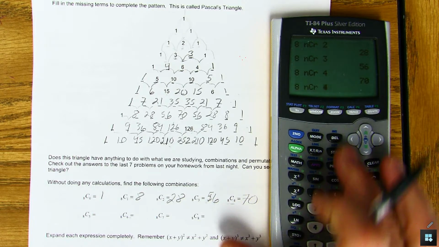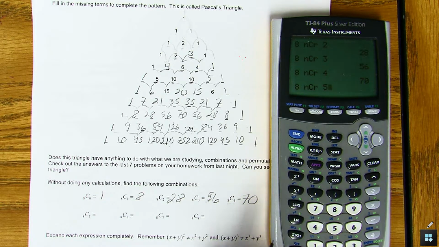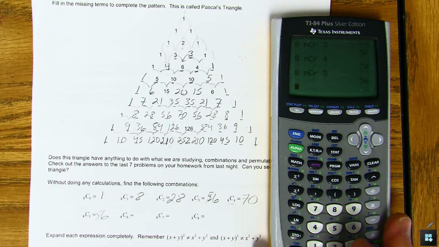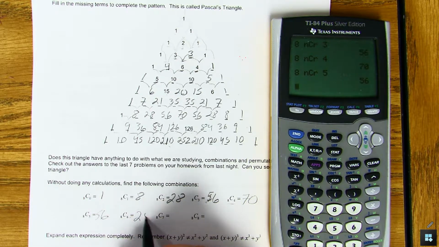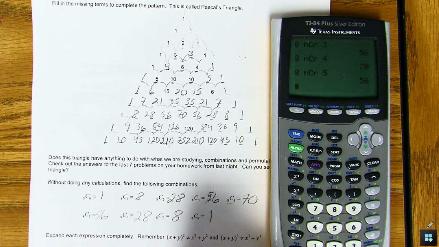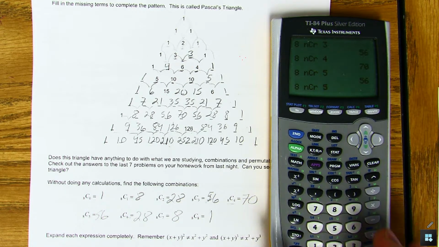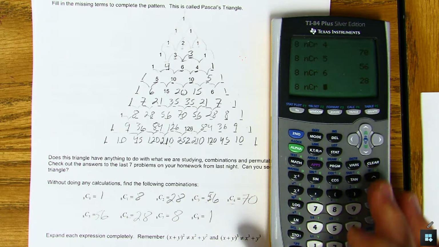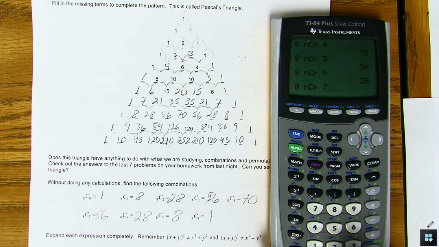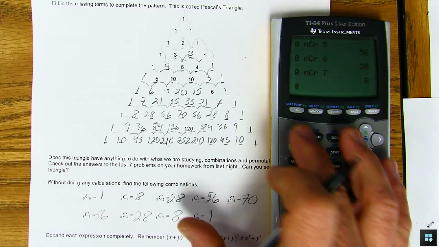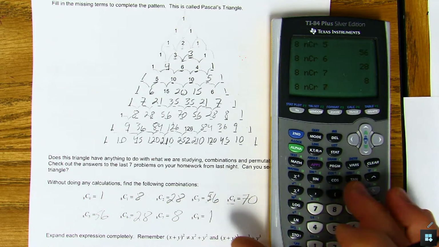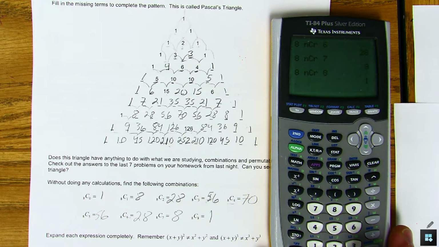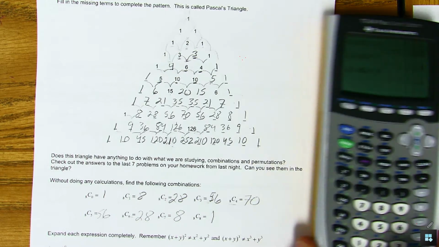Second, enter, go back, change it to a 5. Do you know before I push the button what it's going to be? It's going to be 56. I don't know, let's see. Answer is 56. I bet then it's going to be 28, then 8, then 1. Let's check it out. Change it from a 5 to a 6. Should be 28. Change it from a 6 to a 7. Should be 8. Change it from a 7 to an 8. Is 1. Ha ha! Well, how did I know that?